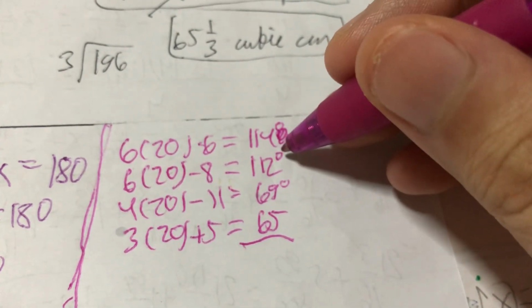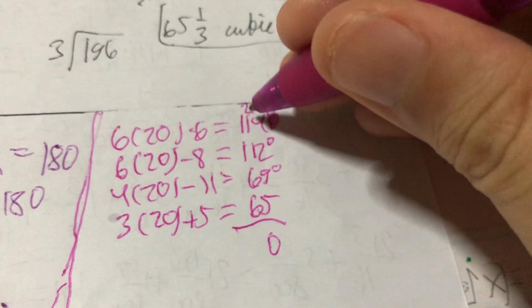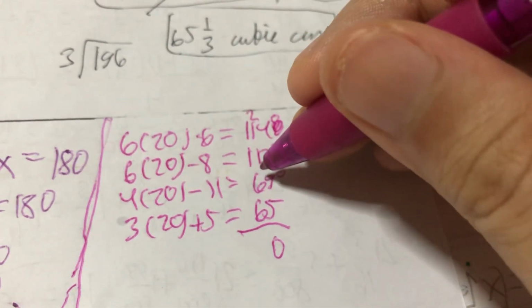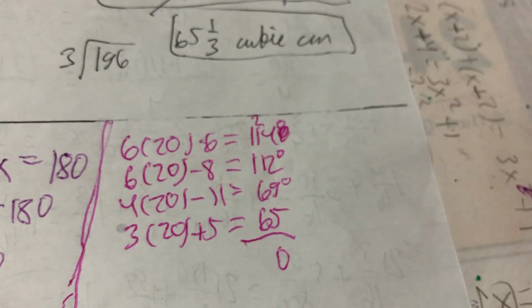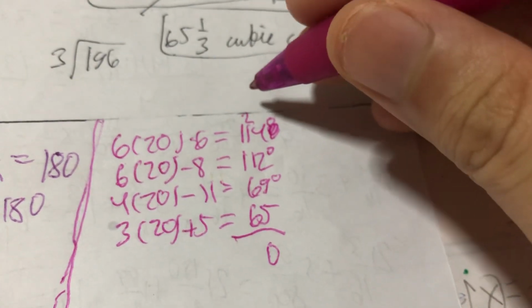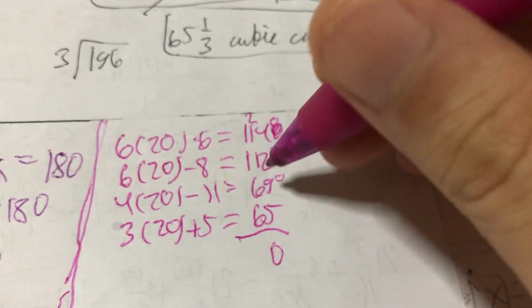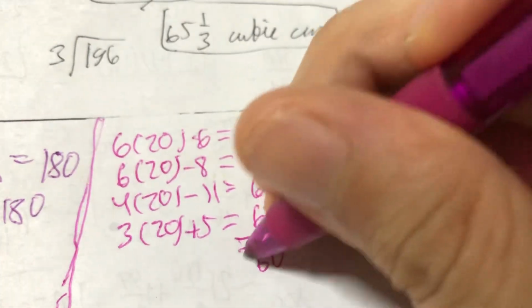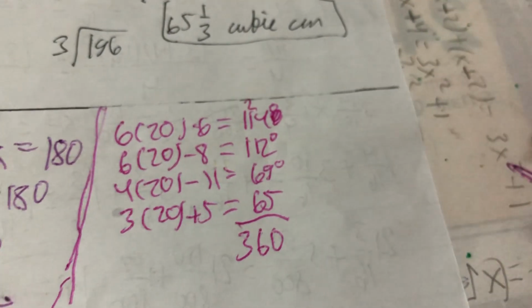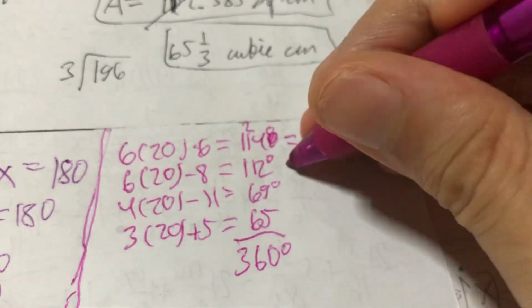This is 6, 15, 20. 4, plus 6. I mean 60. 3, 4, 10, 16. 360 degrees. So this checks. But let's determine which is the angle.